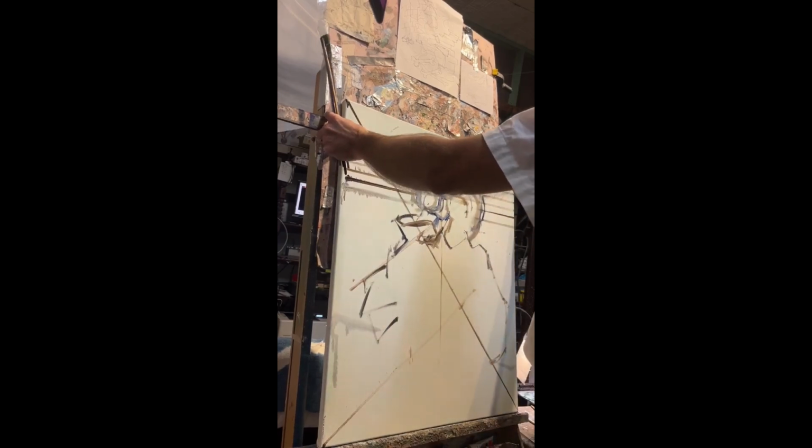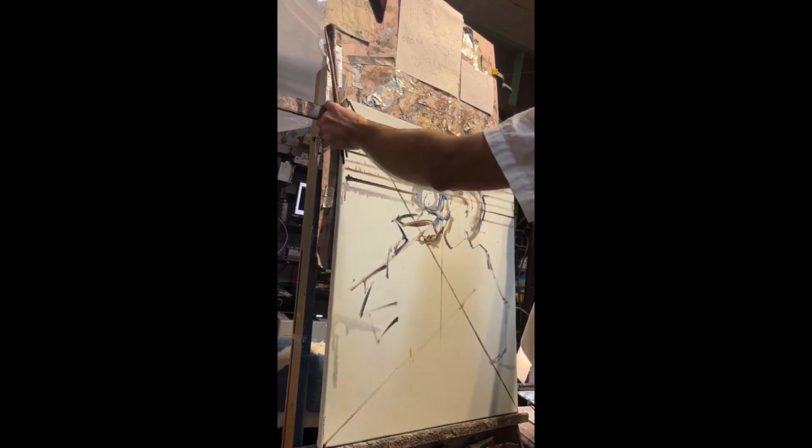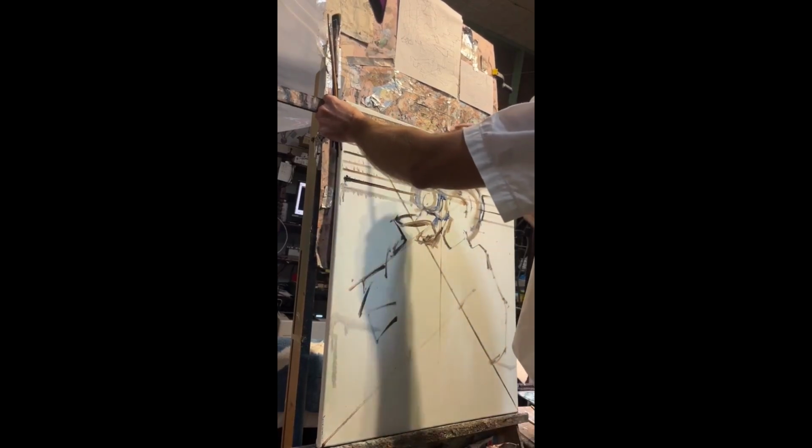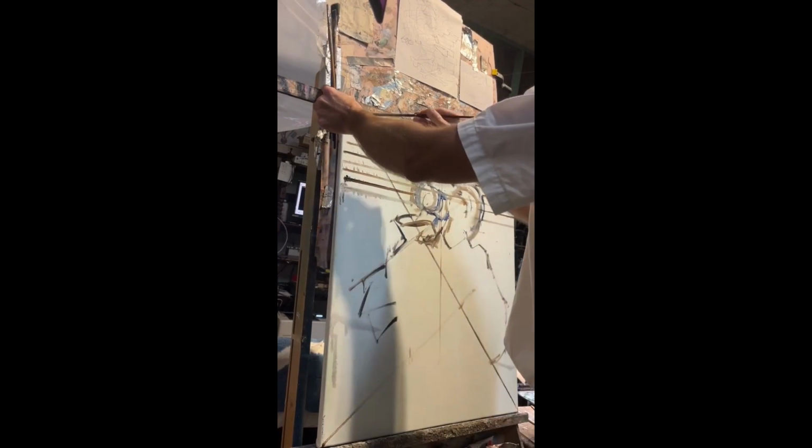And with that in mind, you can see that I'm using a ruler to carefully establish the perspective lines of the oracle cabinet in the background.